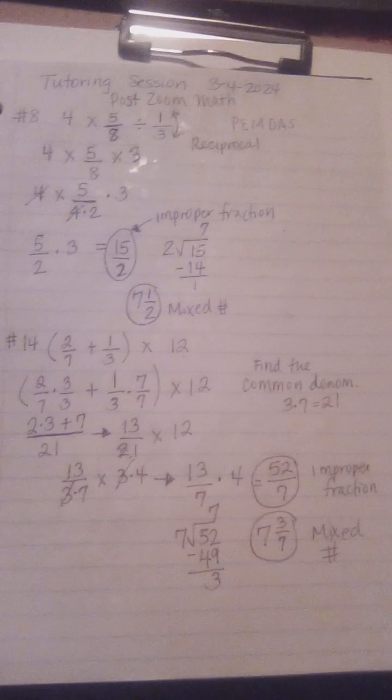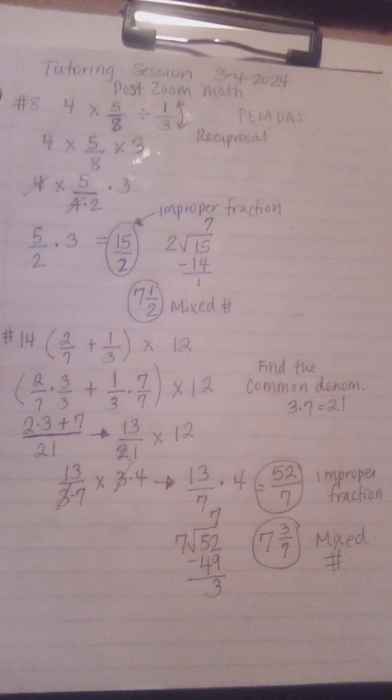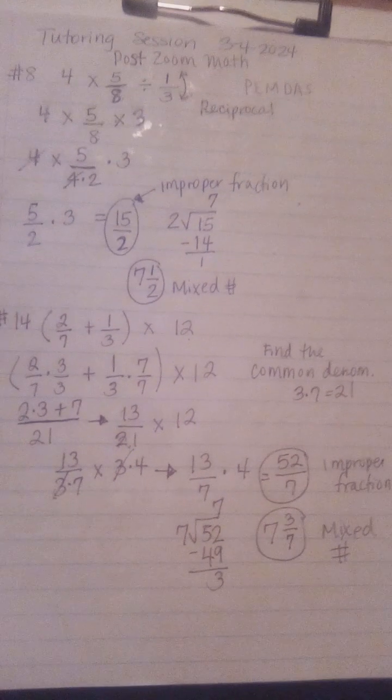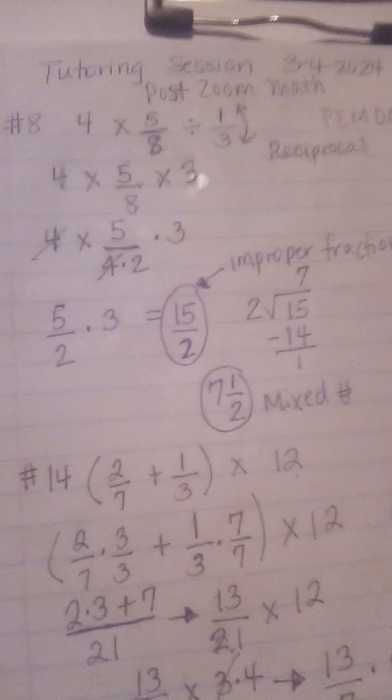So, any questions? I hope you can answer any questions on this problem and the previous problem. In this case, we are finished for the night. If you have questions, just send me a message on YouTube or my Google Classroom page.